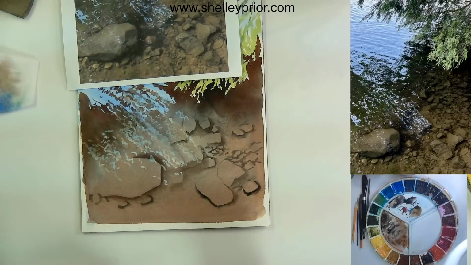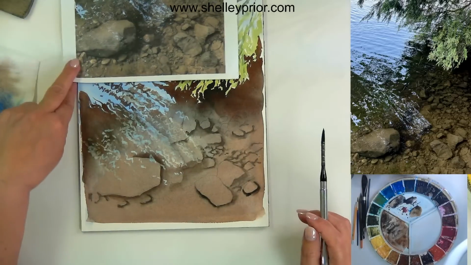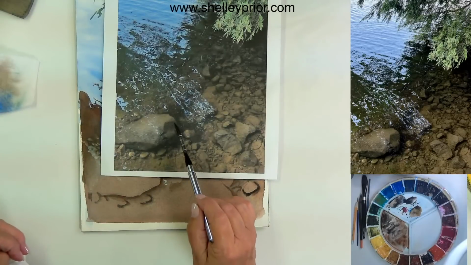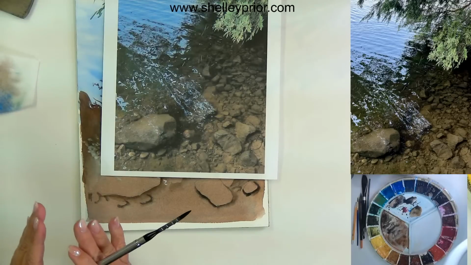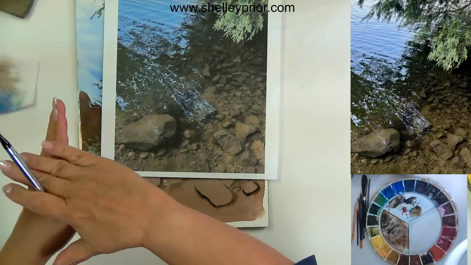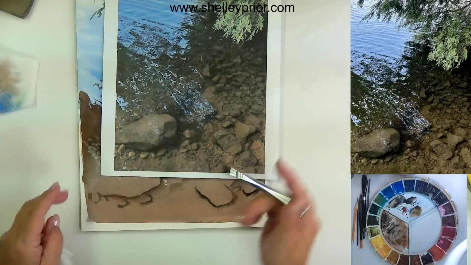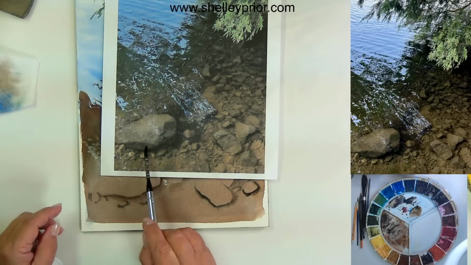And I want to put some form in the rock. Okay, so when I'm looking at this big rock here, you can see it's got kind of an angular shadow there, where the plane of the rock goes from this to dropping off, right? So it's creating this little bit of a shadow here. Then we've got another plane change right here, and that drops off.